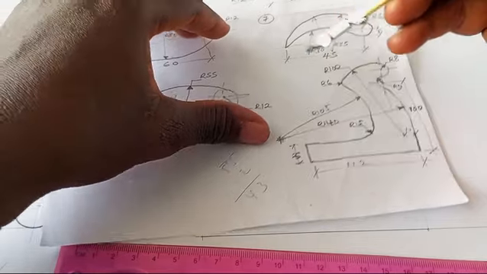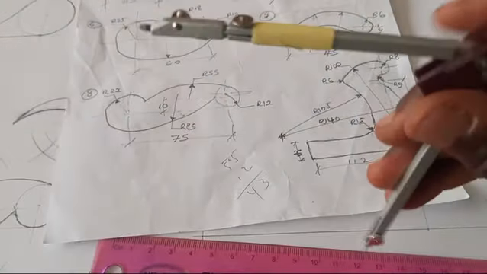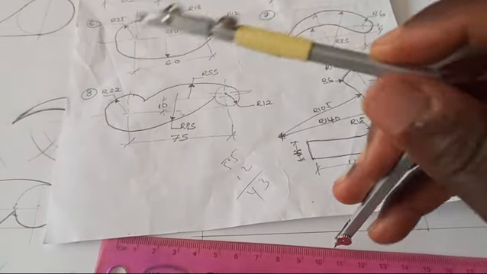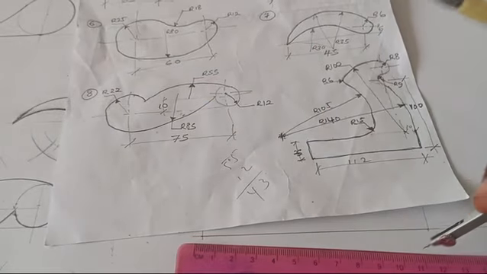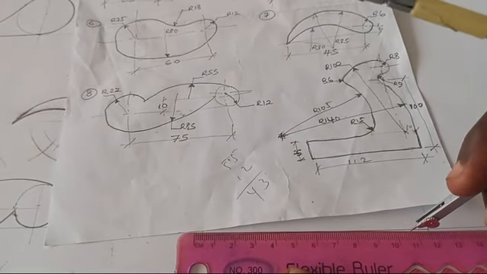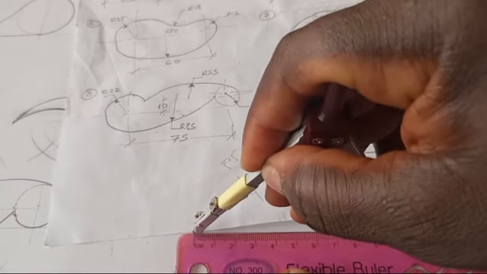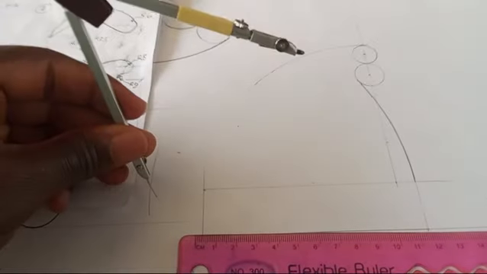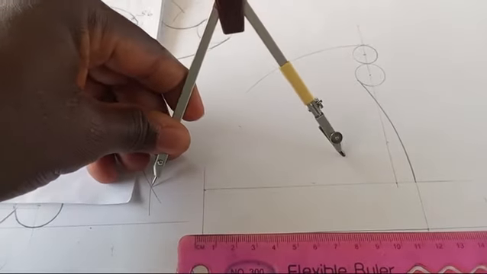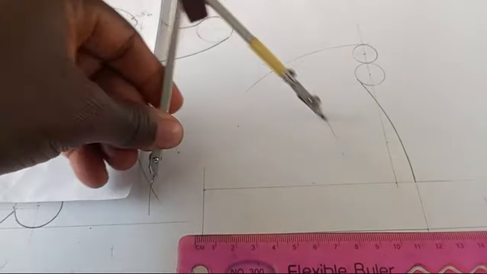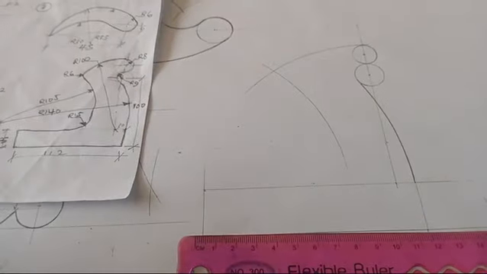So I'll measure my 105 now. This is 105. 105 is here. So the same center, which is this place, I'll now construct this arc like this.